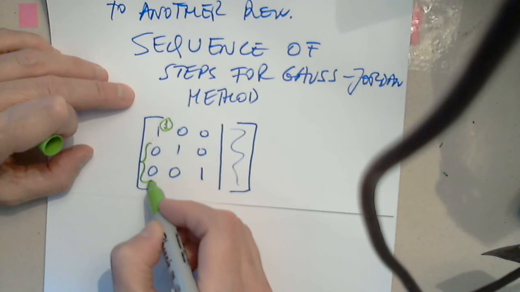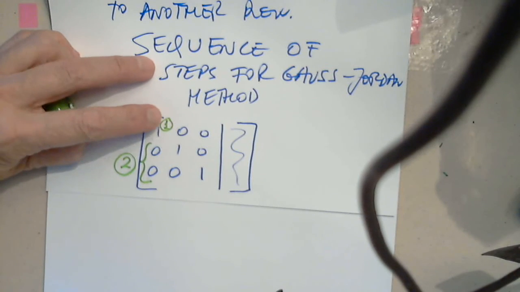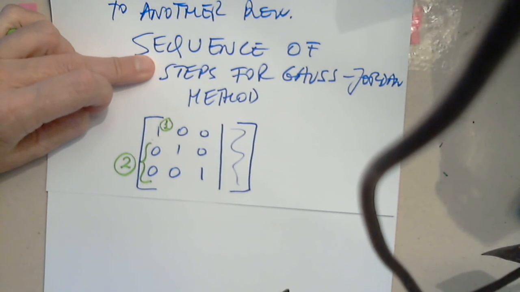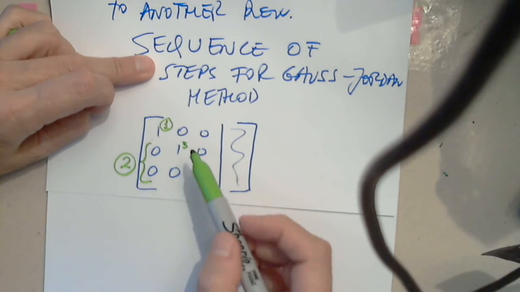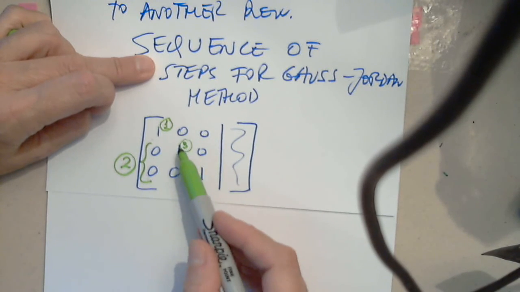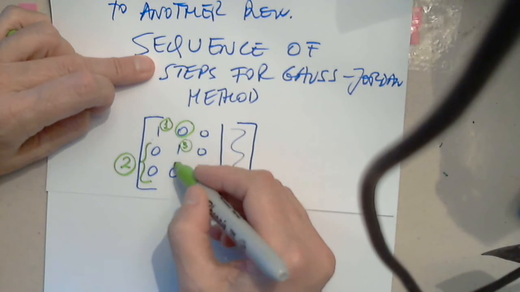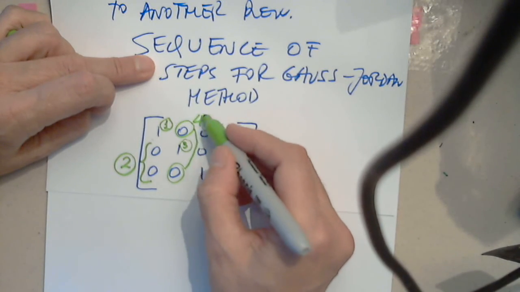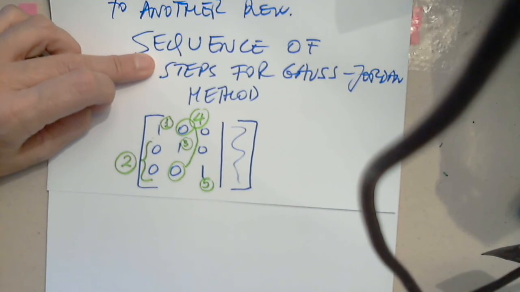In the next step, we get the corresponding zeros under 1. In step 3, obviously we have to get the 1 of the next column. In step 4, we have to get these 2. In step 5, we get the 1 of the column.